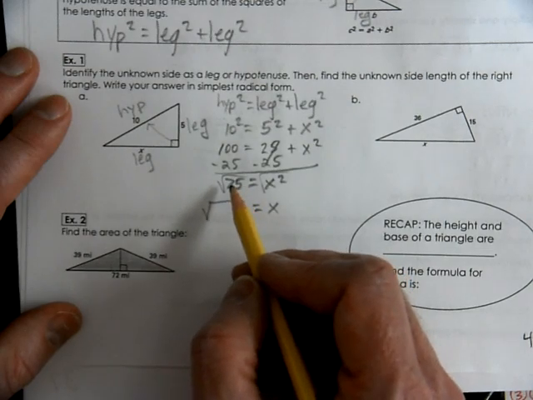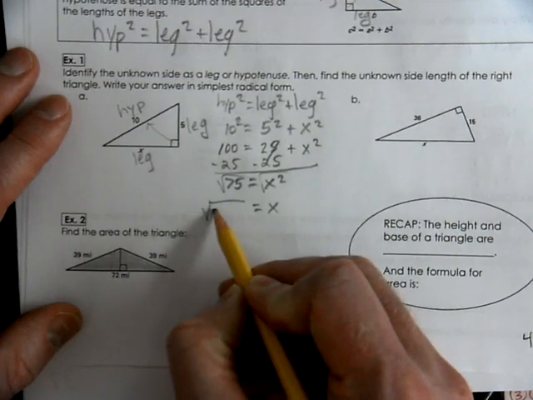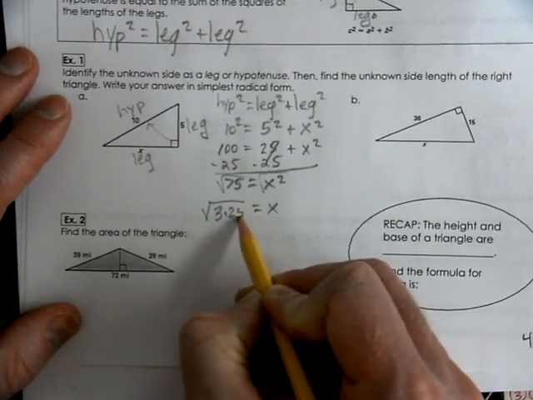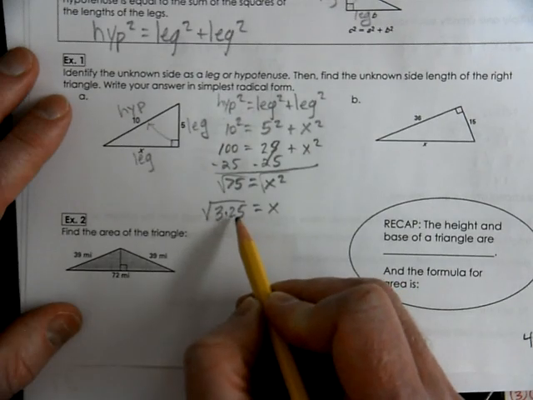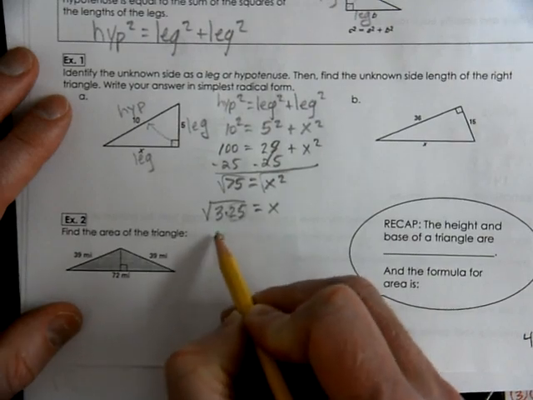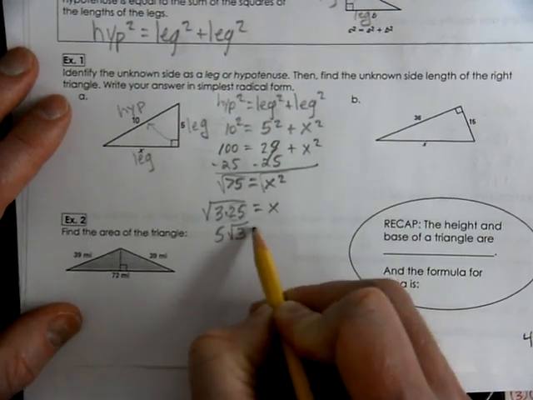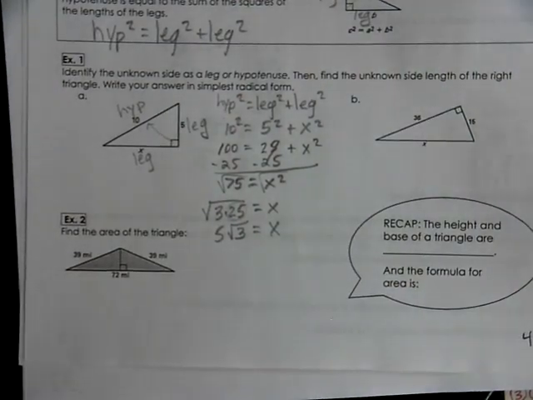Some people might say, well, if it was 75 cents, I know 25 cents goes into it. That's a great way to do it also. So either way you think about it, 3 times 25. Then you know the square root of 25. So your answer is 5 root 3.